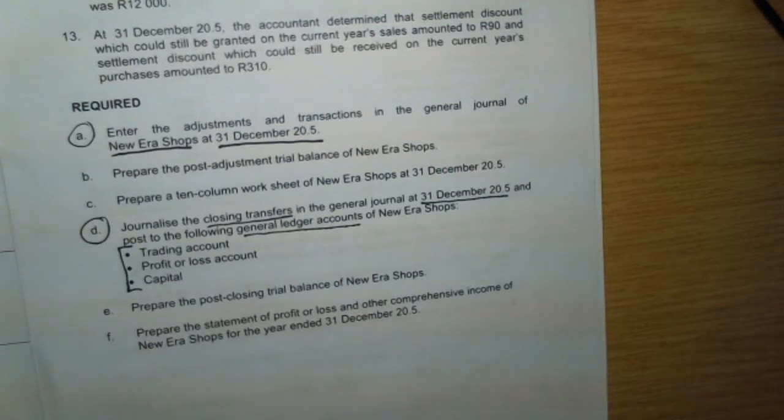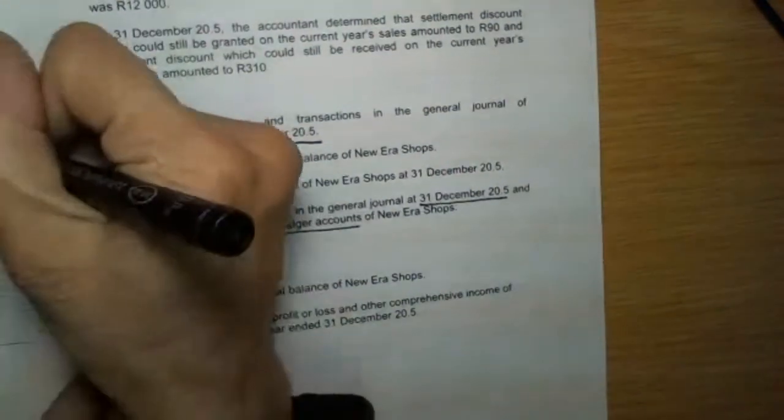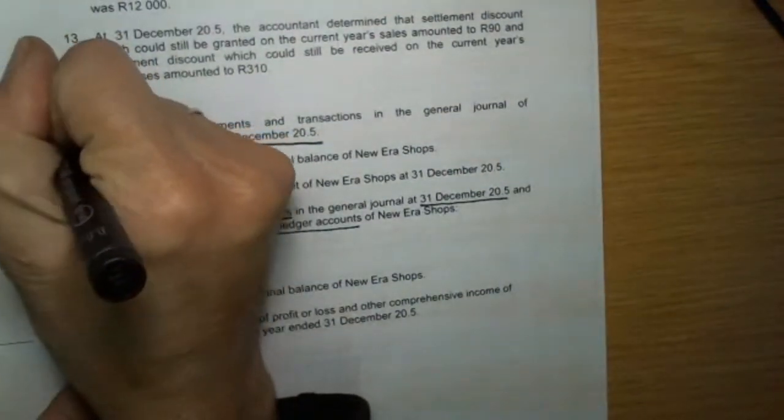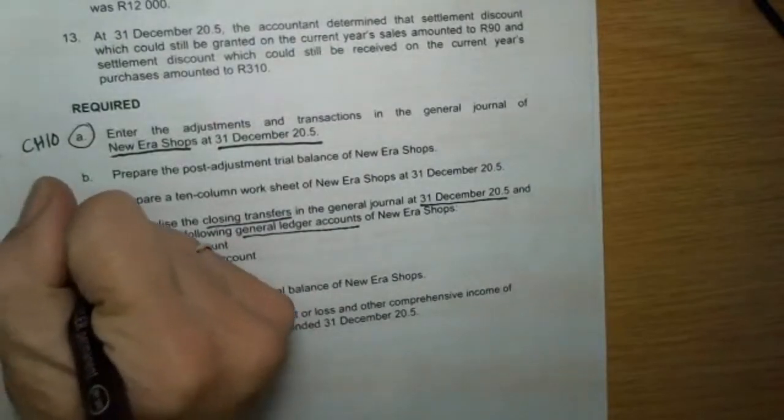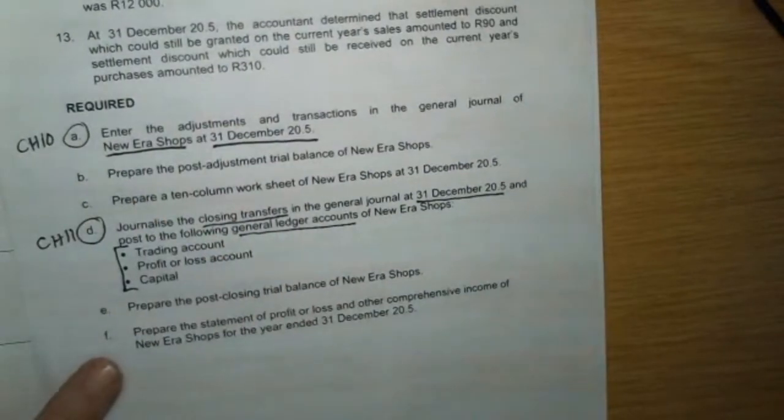The reason I'm doing only part A and D is that part A is basically chapter 10 work and part D is chapter 11 work. So those are the last two chapters that we are revising in this question.